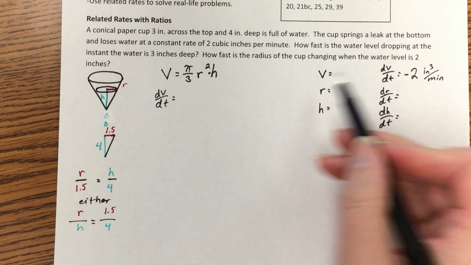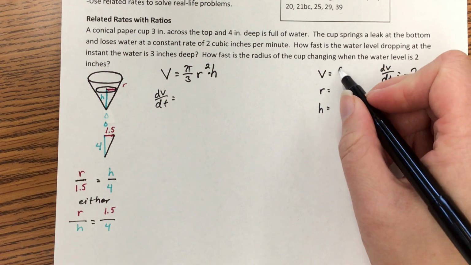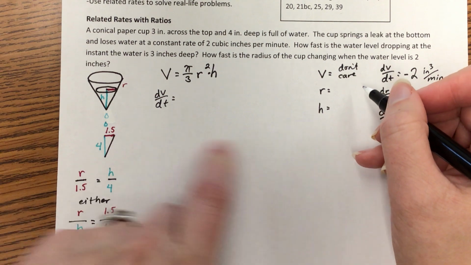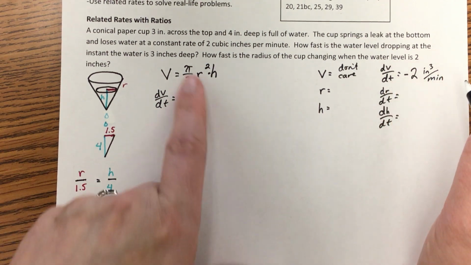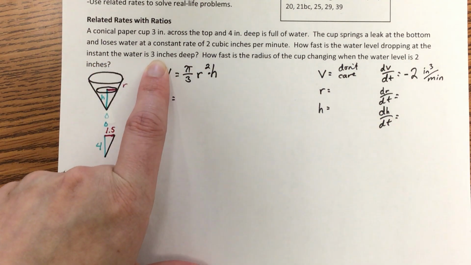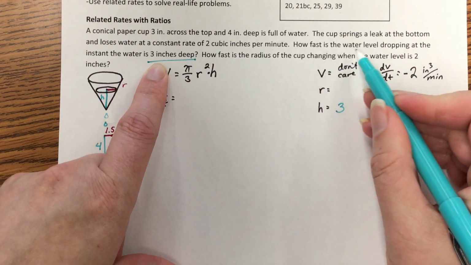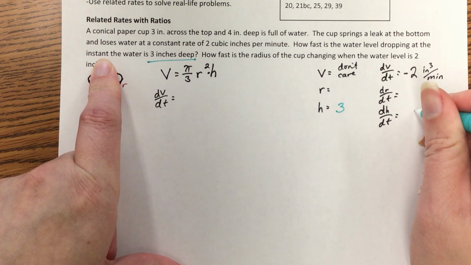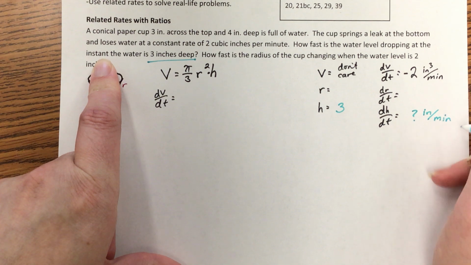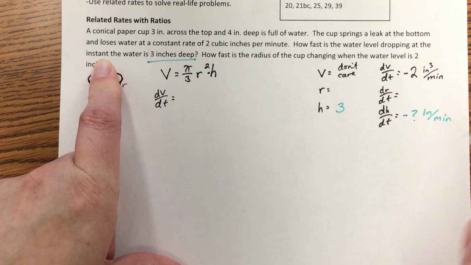We could figure out V. However, when you take the derivative of V, V is going to disappear, so we don't care, because we don't need to plug it in. You could totally solve for it. How fast is the water level dropping at the instant the water is 3 inches deep? Okay, so deep is a height. That is 3. How fast is the water level dropping? That's dH/dt. We don't know, but it's inches per minute since height is measured in inches and time is measured in minutes. We know that the water level is dropping, so we expect dH/dt to be a negative number.